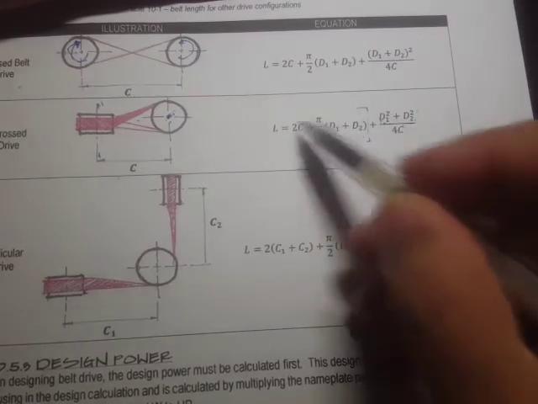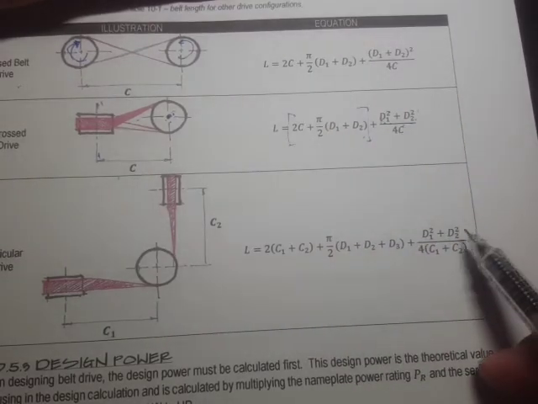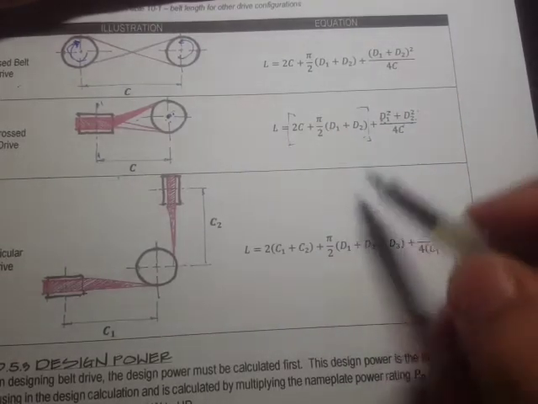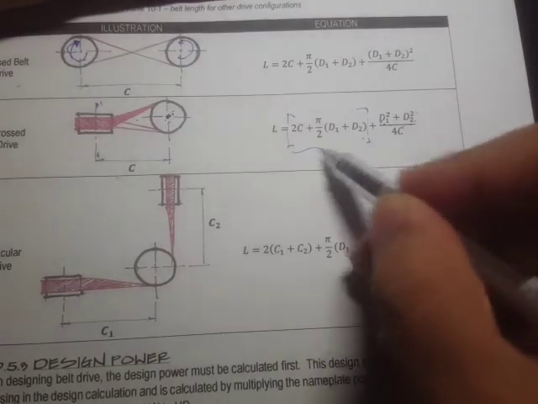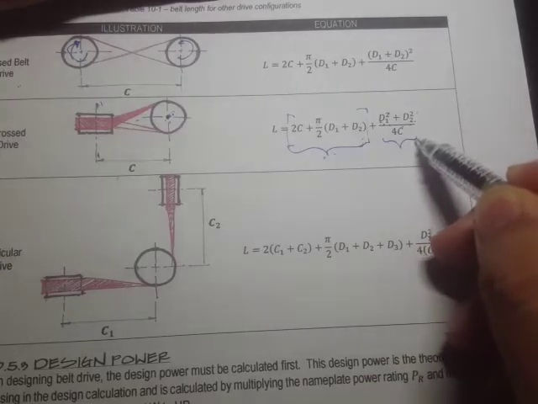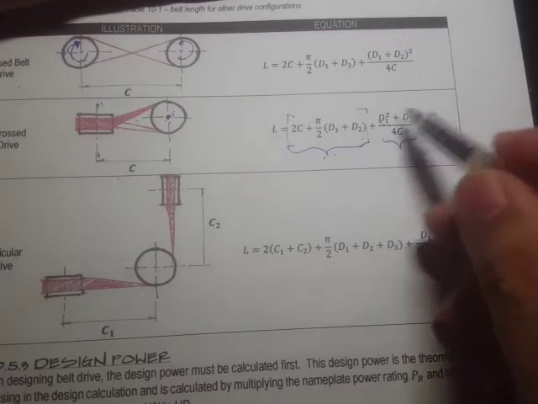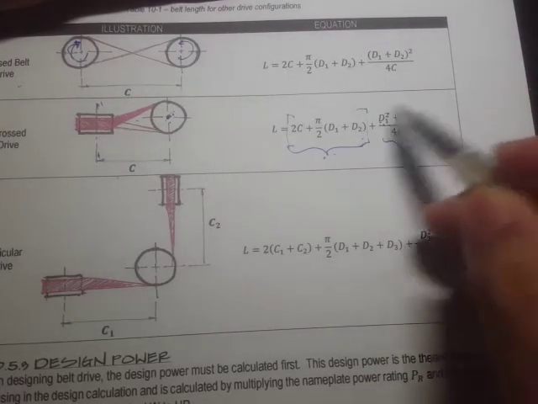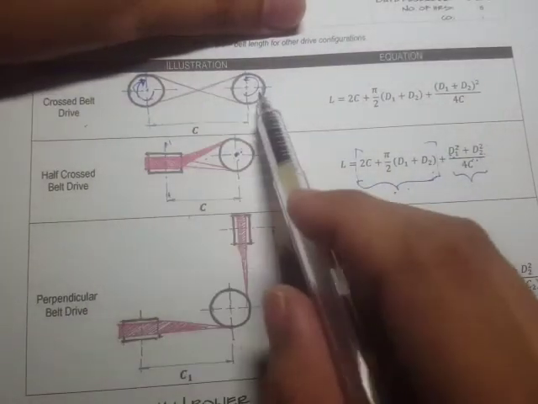Again, as I mentioned in our discussion of V-belts, this is actually the main length, and you'll get some small values right here just to correct the distances.